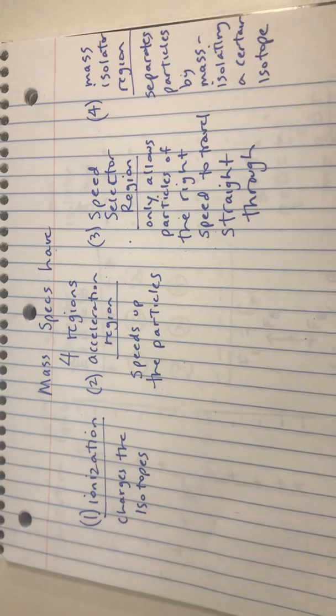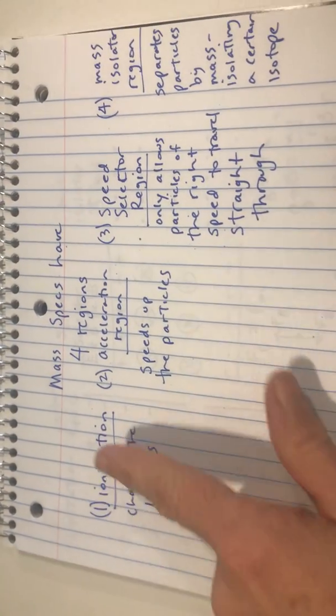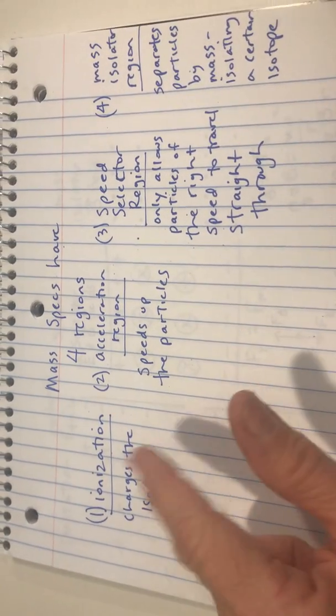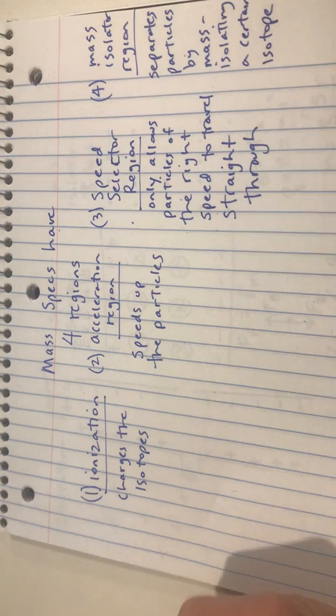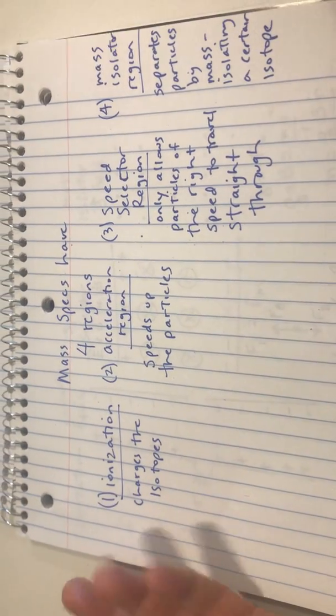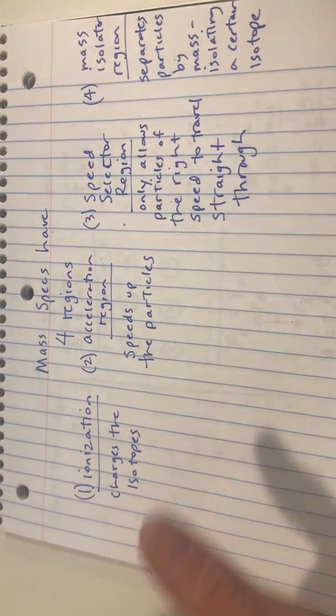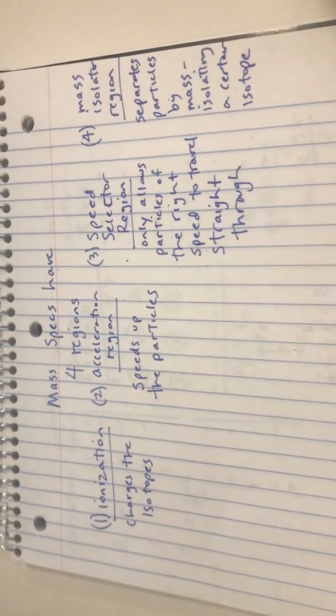You start out with a bunch of carbon-12 and carbon-14 together, and the first part of the machine charges all the isotopes up, so make sure all the particles are charged. It does that by rubbing them together or something. I don't really know how it does it, but that's not the important stage of the machine. The rest of it is what's important.